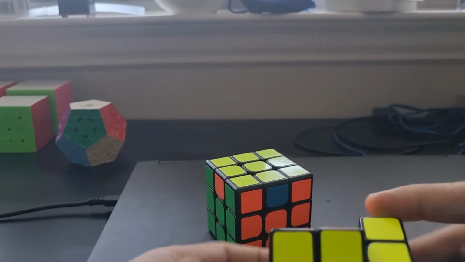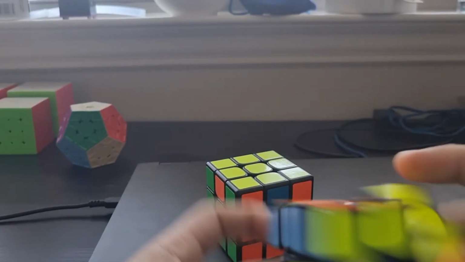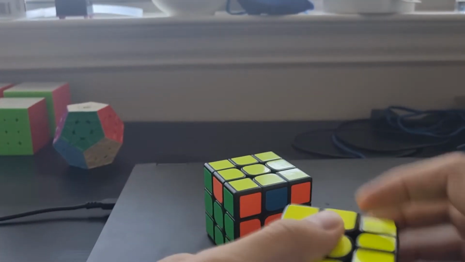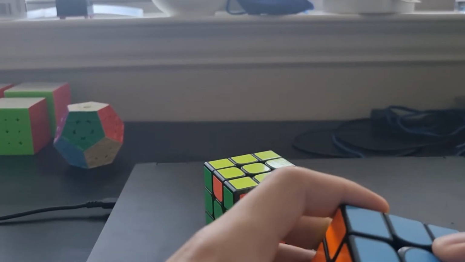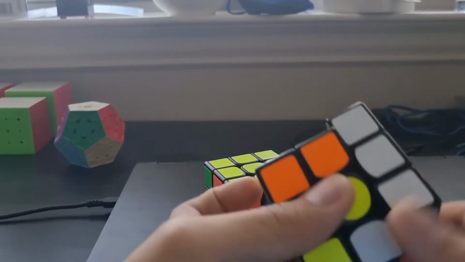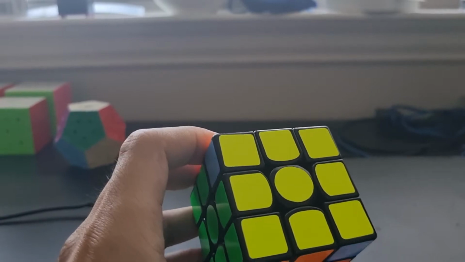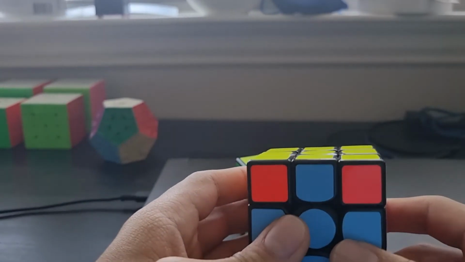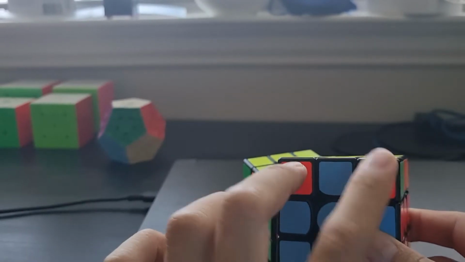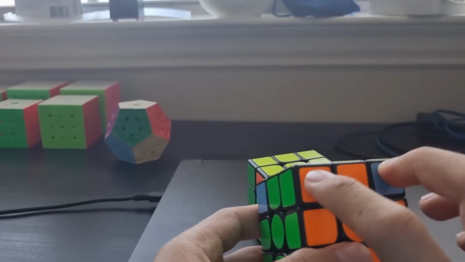And we have oriented all the corners. Okay, so now let's look at this one. Got the top face, and these two are the same, these two are different, these two are different, these two are different.